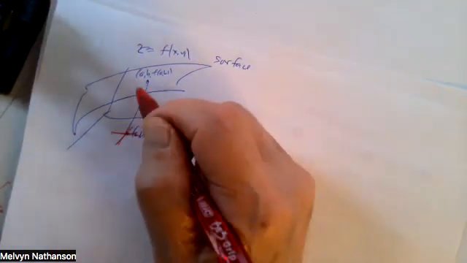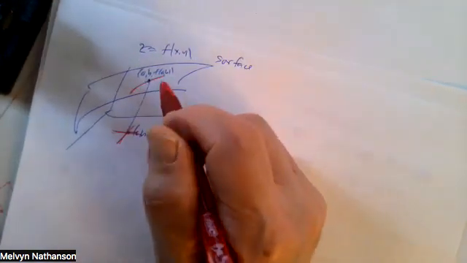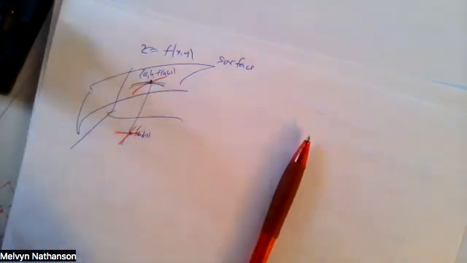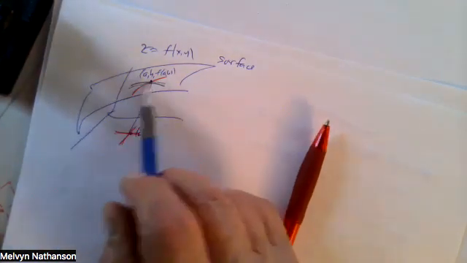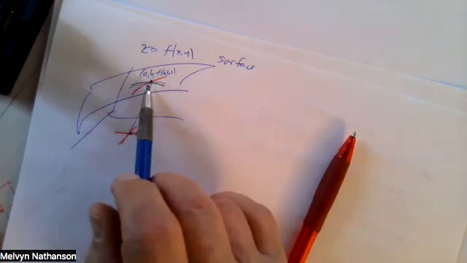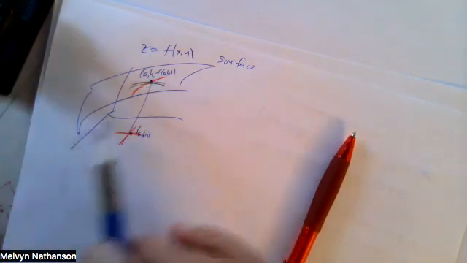In the x direction, you had some curve in the surface, and in the y direction, you had another curve in the surface.